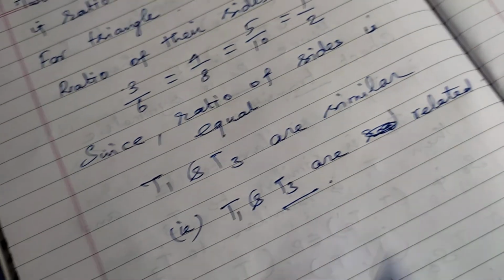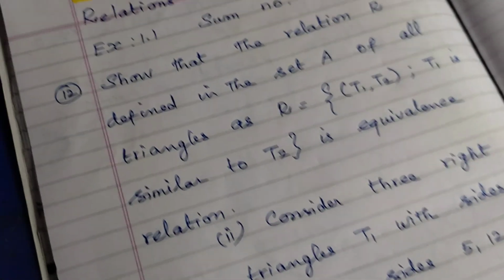Okay, up to this the 12th sum is over here.